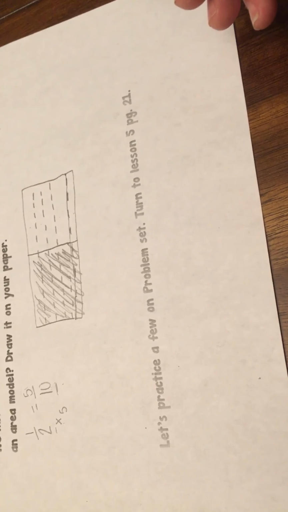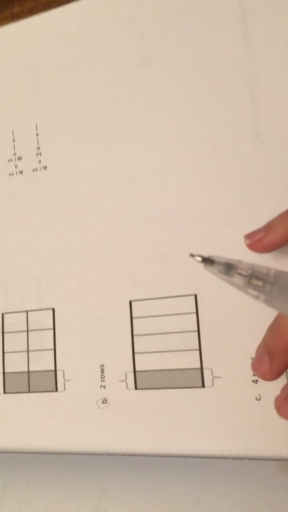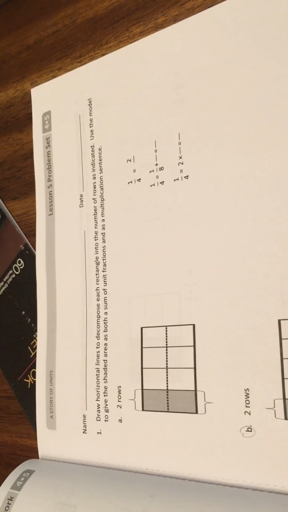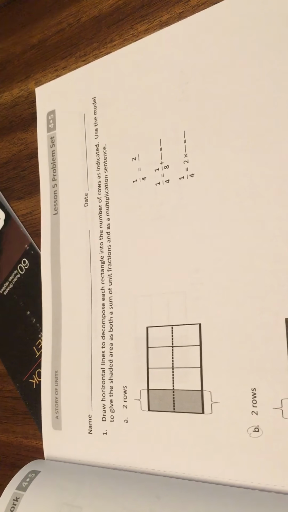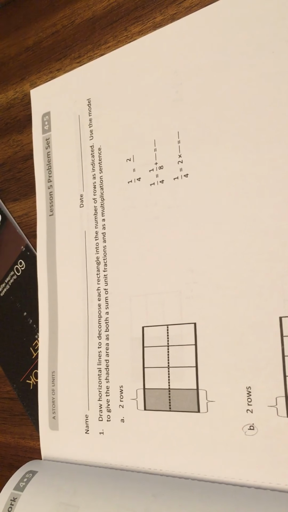So I need you to turn to lesson 5, which is page 21 in your workbook. So here's page 21. And what we're going to do is we're going to finish completing A, and then we're going to do B. So it says draw horizontal lines to decompose each rectangle into the number of rows as indicated. Use the model to give the shaded area as both a sum of unit fractions and a multiplication sentence.